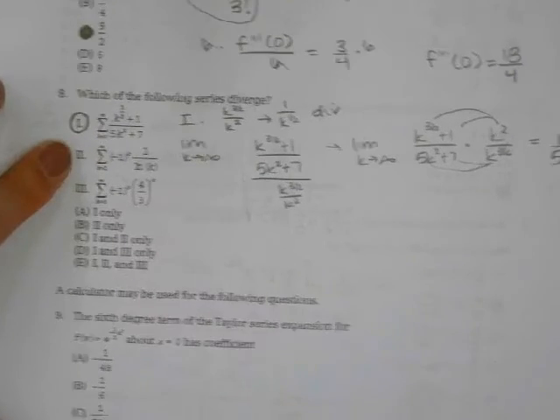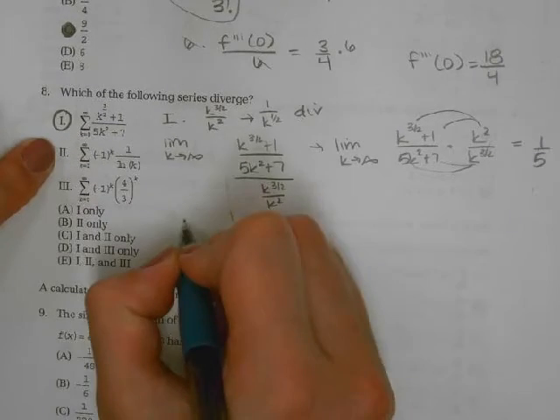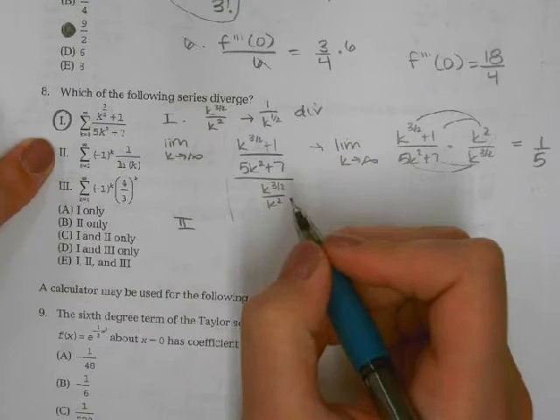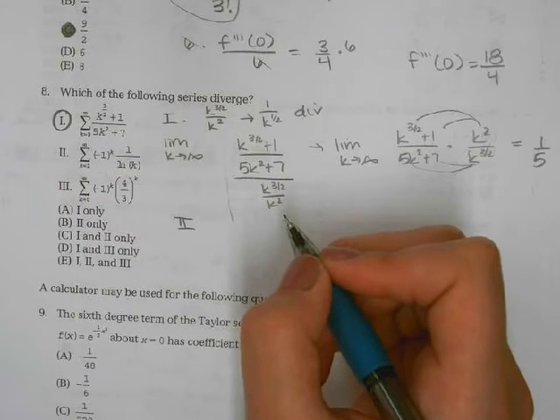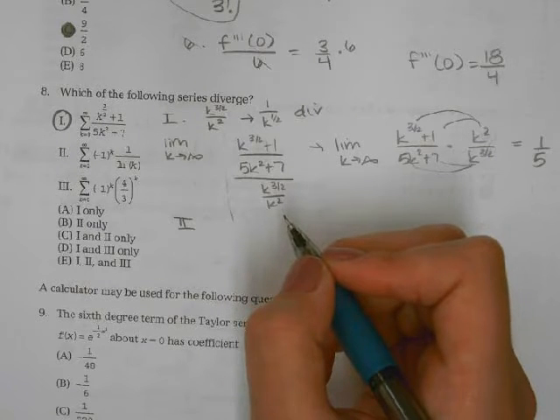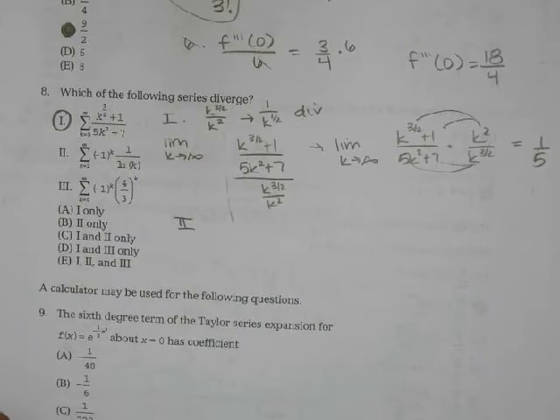The second one, I went ahead and just did the nth term test. What was it, if it doesn't equal 0, it diverges? Oh, I didn't do the nth term test. I did the alternating series. Sorry, guys, wasn't quick enough there.